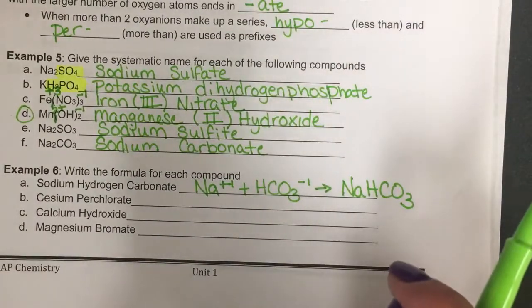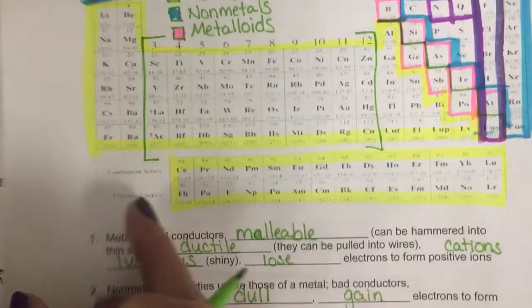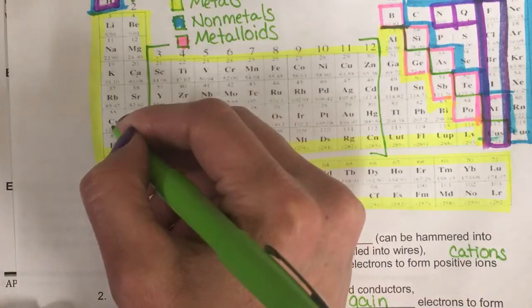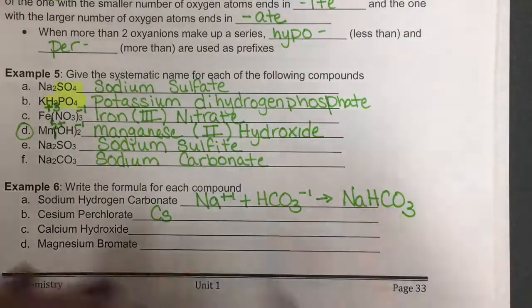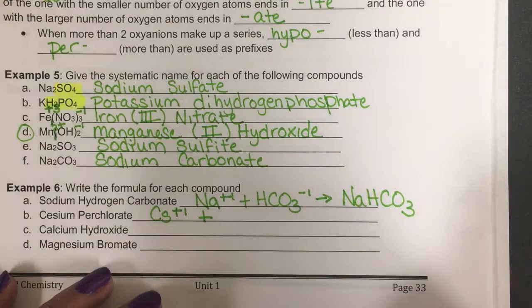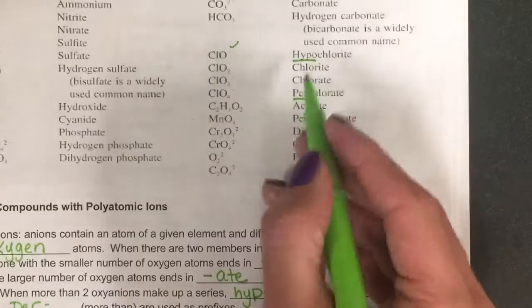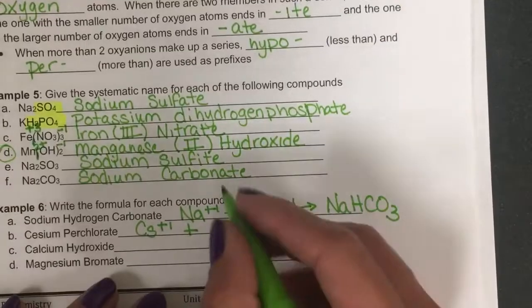Cesium perchlorate. Okay? Cesium is Cs. If I look, cesium is always a +1. Perchlorate is my polyatomic ion. Perchlorate, ClO4, -1.